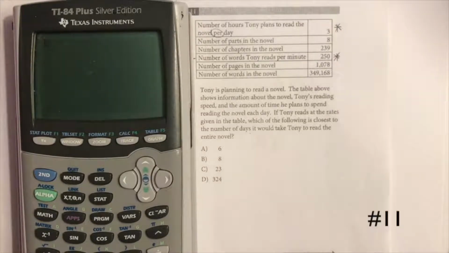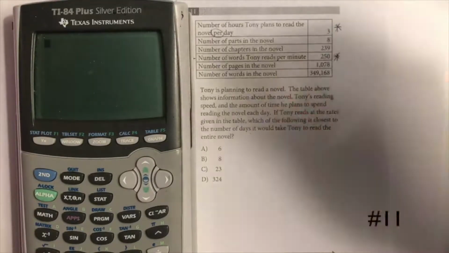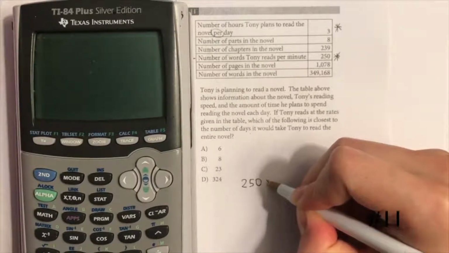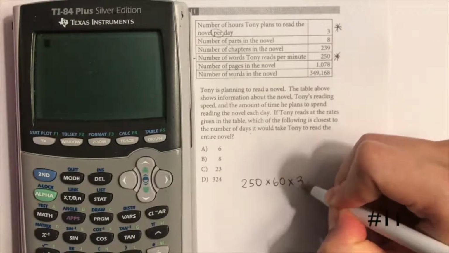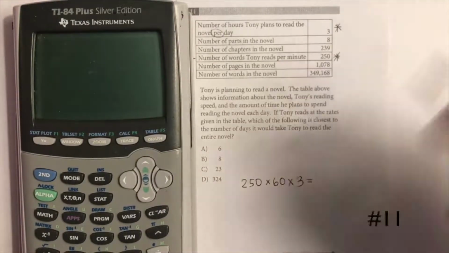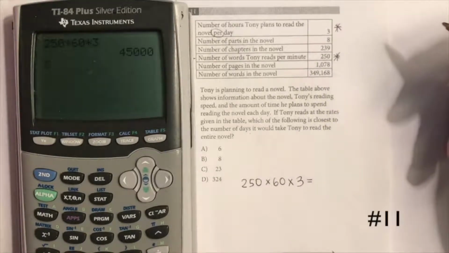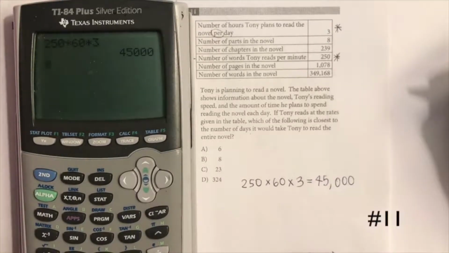Okay, so now using this rate, let's try to find out how many words Tony reads per day. We know that the number of words he reads per minute is 250, and there are 60 minutes in an hour, and he plans to spend 3 hours each day reading the novel. So let's use our calculators and figure out how many words he can read per day. Okay, so we find out that Tony reads 45,000 words of the novel per day.